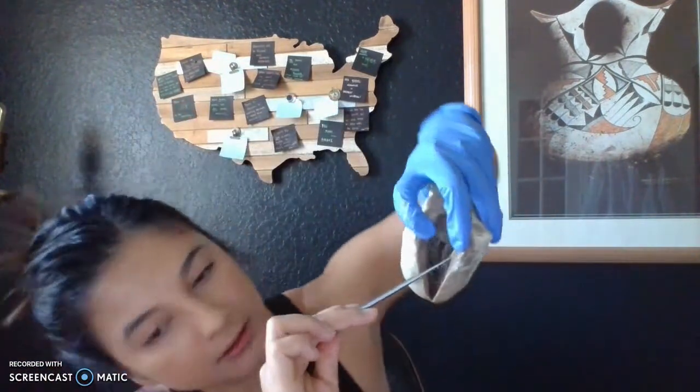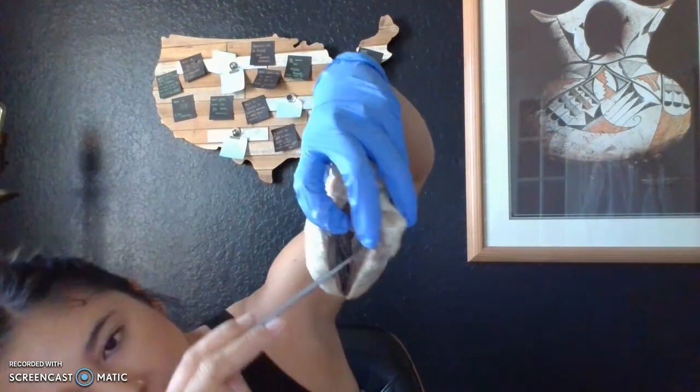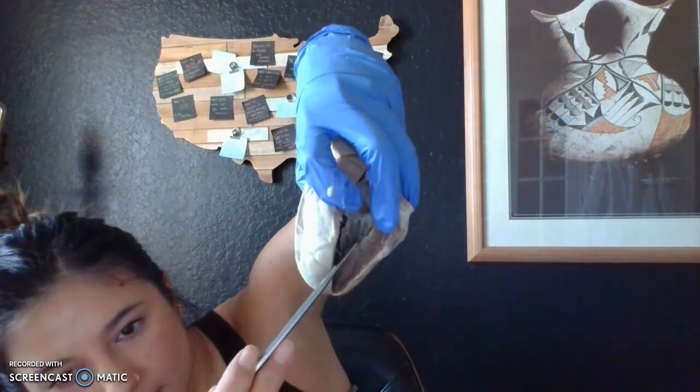The chordae, there we go, chordae tendineae, they're string-like, and they hold the valves in place, or hold them essentially to the wall of the heart between the atrium and ventricle.